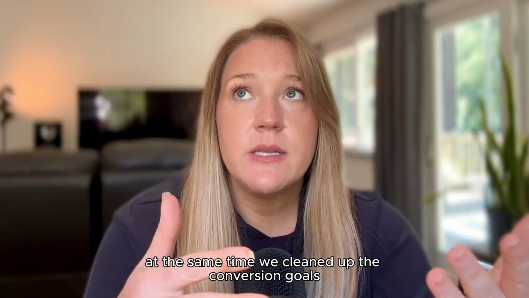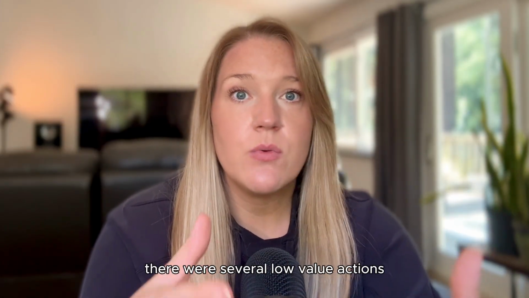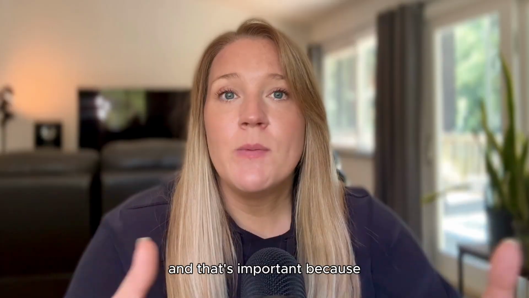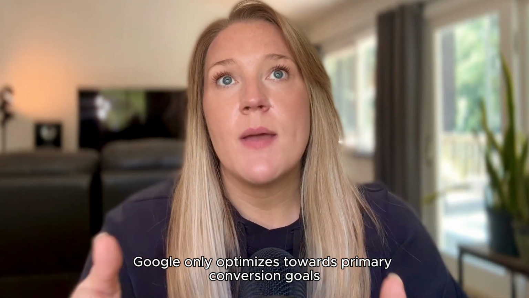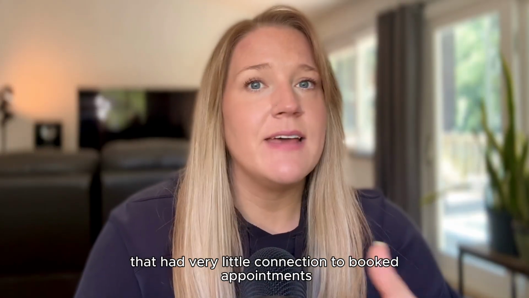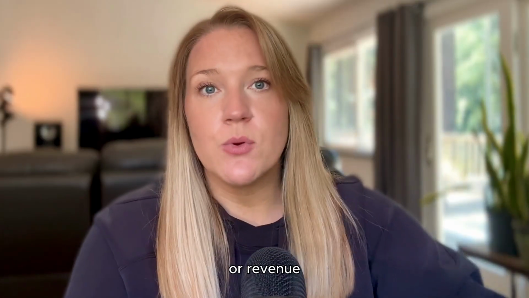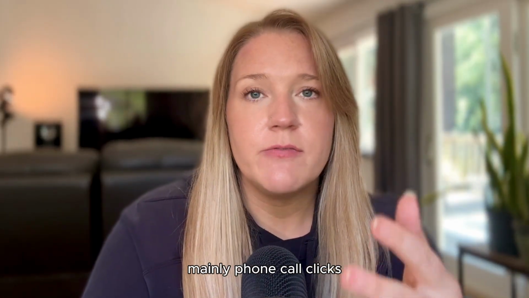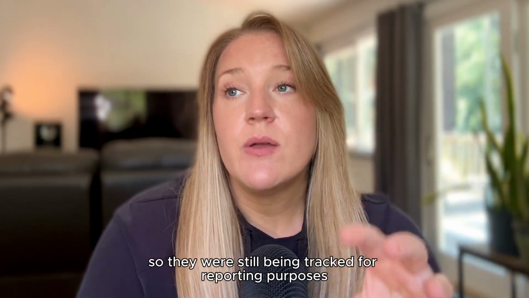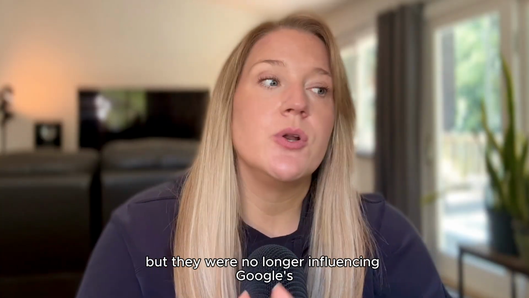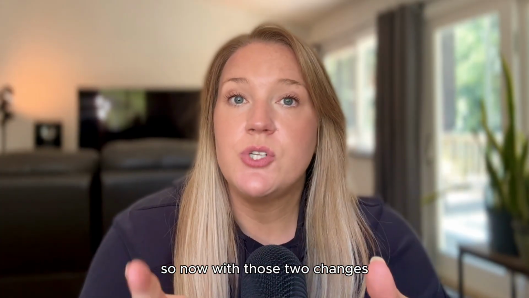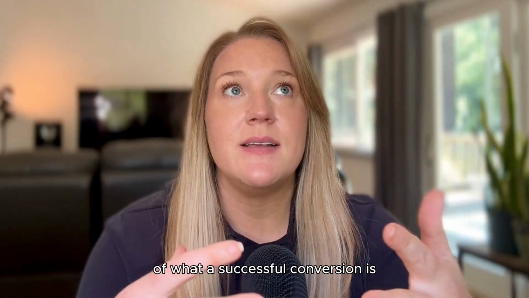At the same time, we cleaned up the conversion goals inside of the account. So there were several low value actions being counted as primary conversions. And that's important because Google only optimizes towards primary conversion goals. So the algorithm was literally being rewarded for shallow actions that had very little connection to booked appointments or revenue. These were click actions, mainly phone call clicks that didn't actually turn into real phone calls. So we changed those to secondary. They were still being tracked for reporting purposes, but they were no longer influencing Google's bidding decisions within the campaign. So now with those 2 changes, the account had a much clearer definition of what a successful conversion is.